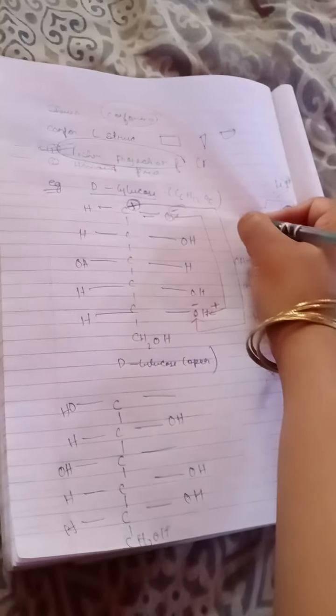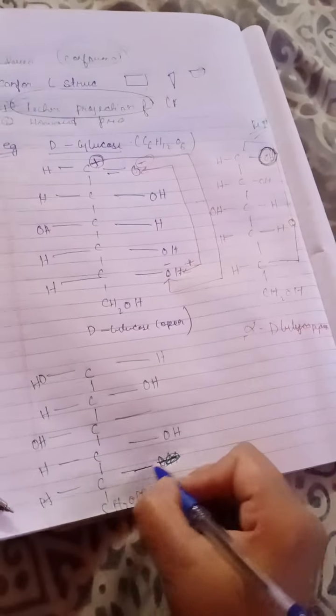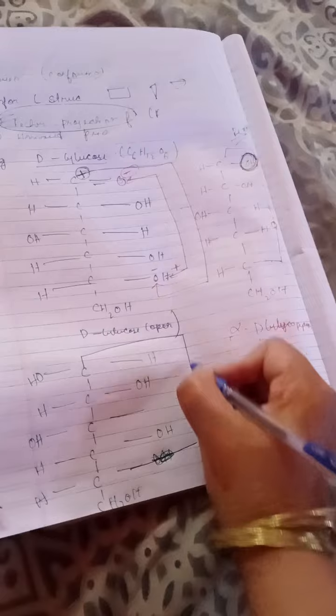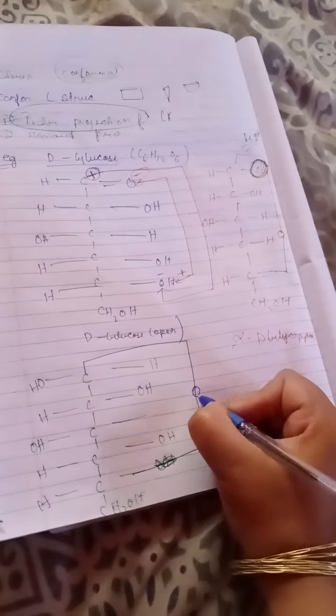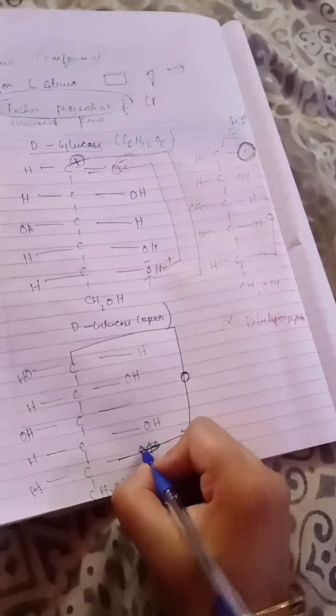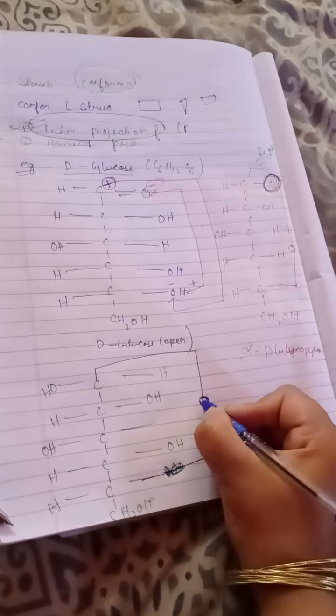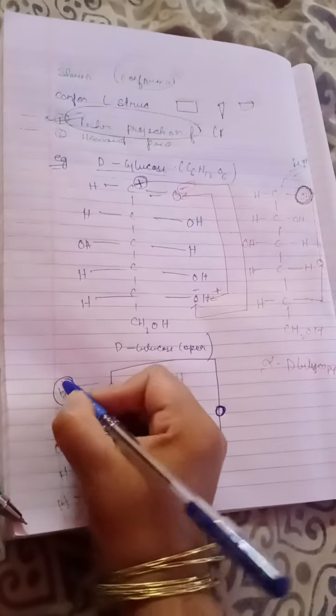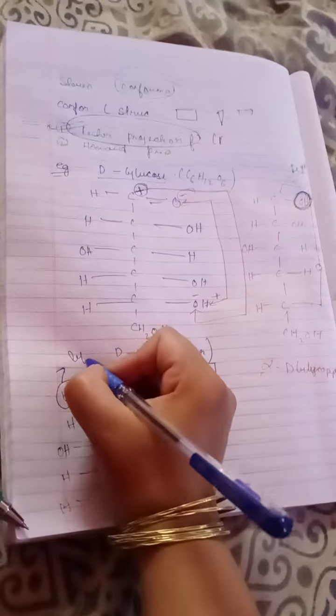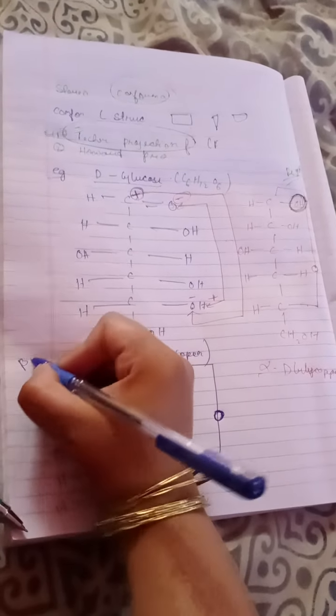In the case of beta, you write OH here. Here H, you write here H. And in this fifth carbon, you put a blank here and write the oxygen in the form of a ring. This O you write here in the form of a ring, and this hydrogen should be attached with this O. It should be on the left side in the case of beta.